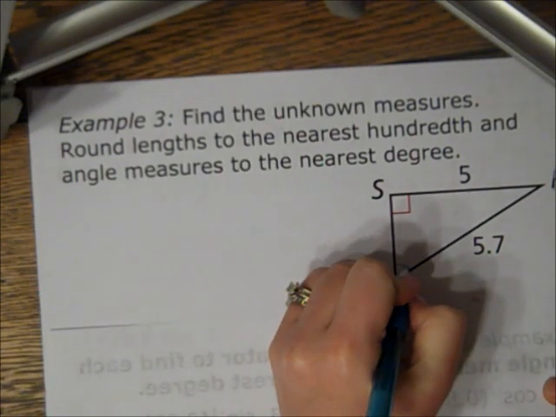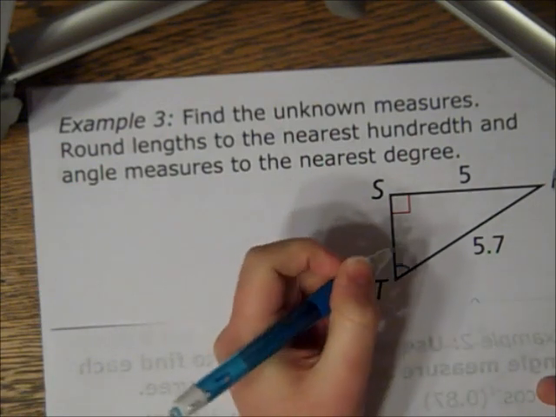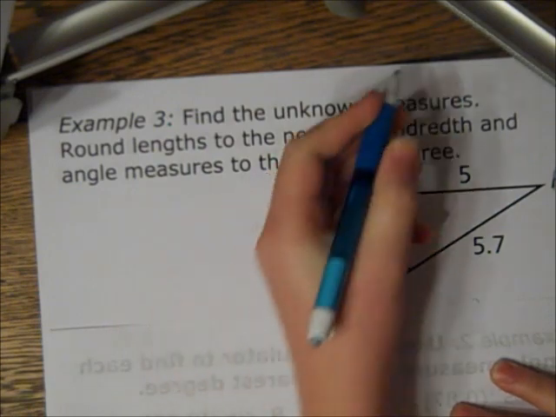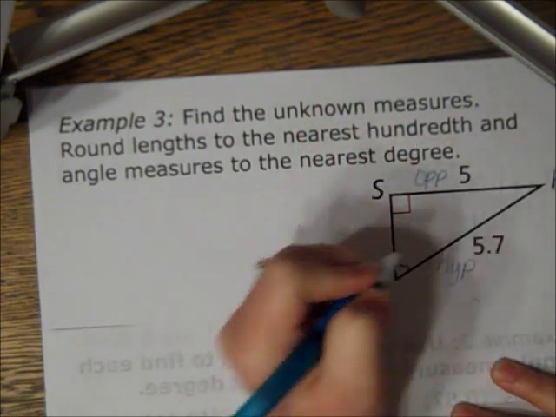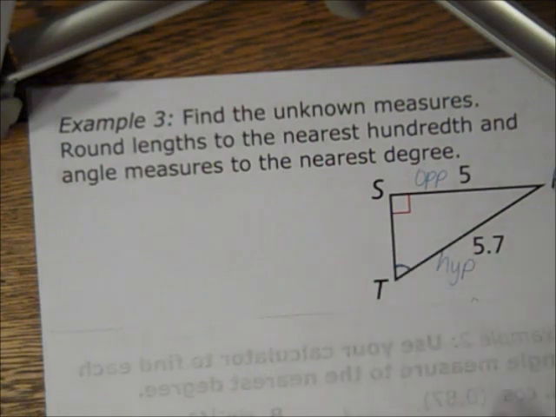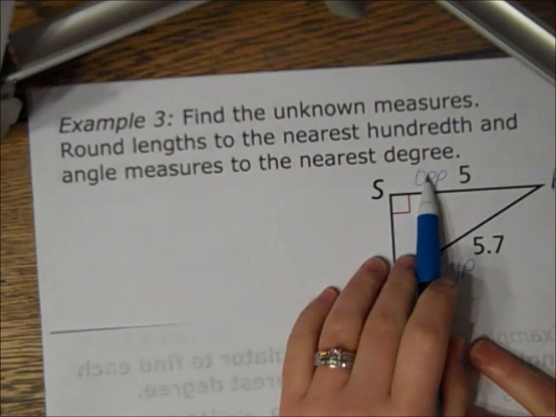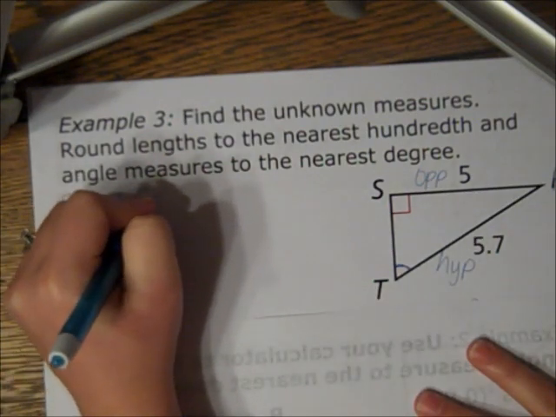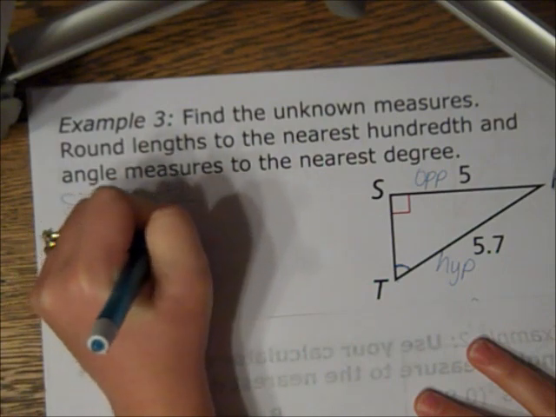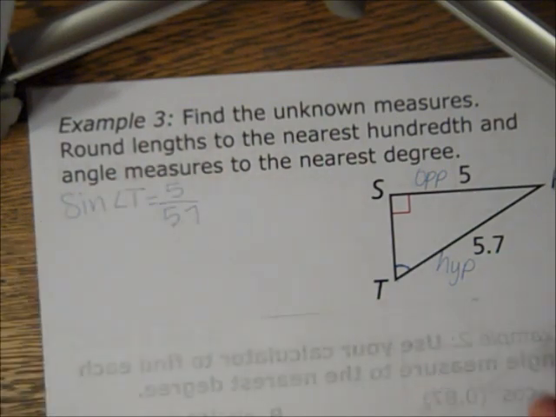I'm going to say we're going to start with angle T. So according to angle T, the 5 is opposite and the 5.7 is the hypotenuse. Now I'm still going to write the equation the exact same way I wrote it yesterday. So I know I'm going to use sine because I have opposite and hypotenuse. So sine of angle T is equal to 5 over 5.7. Now, because my answer is an angle measure, I have to go backwards.